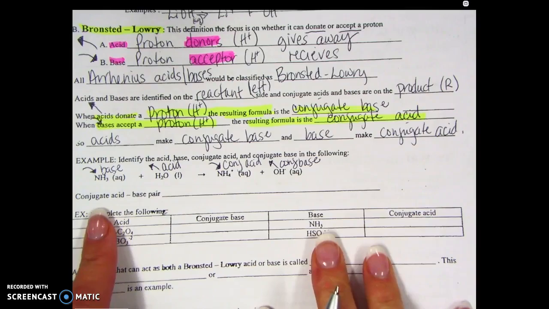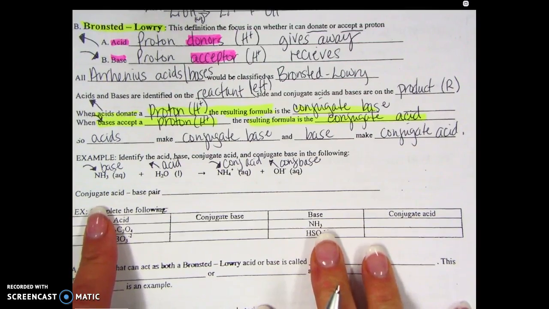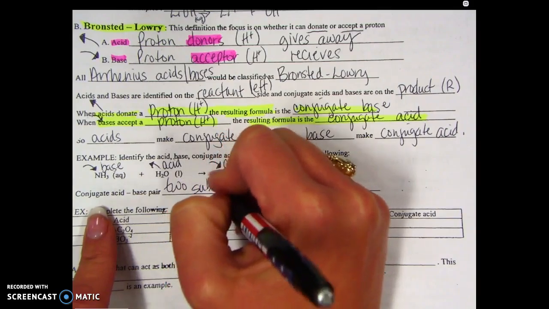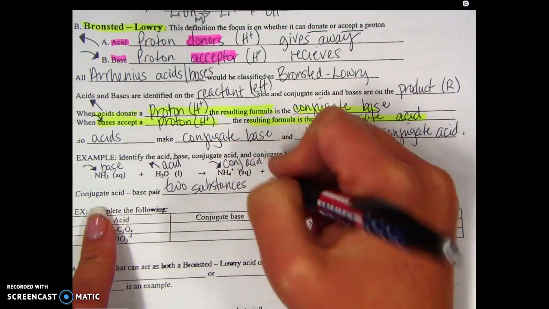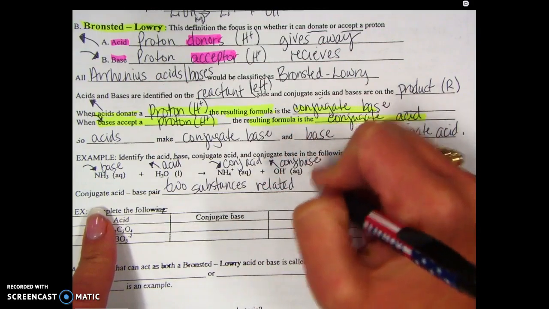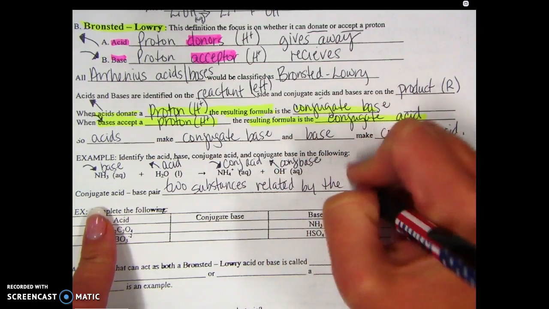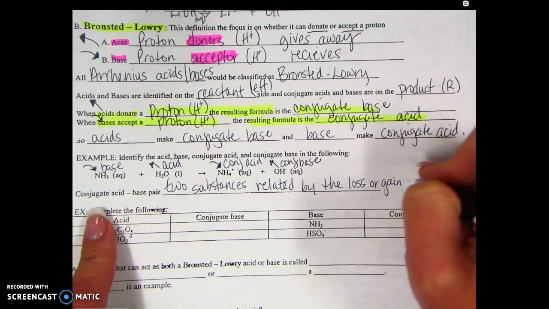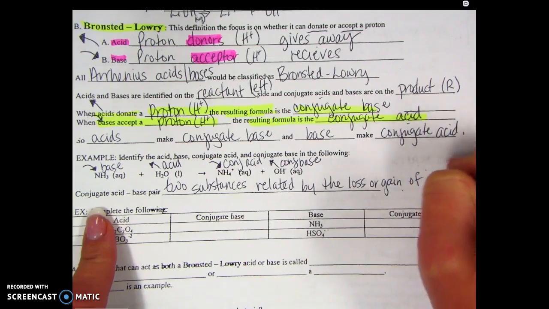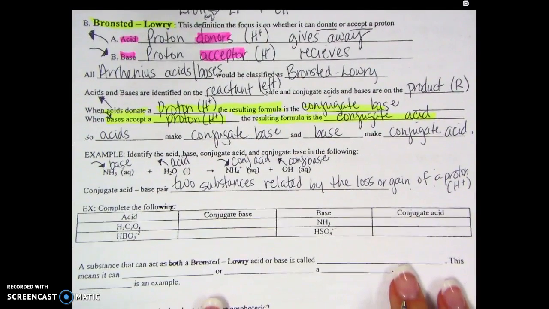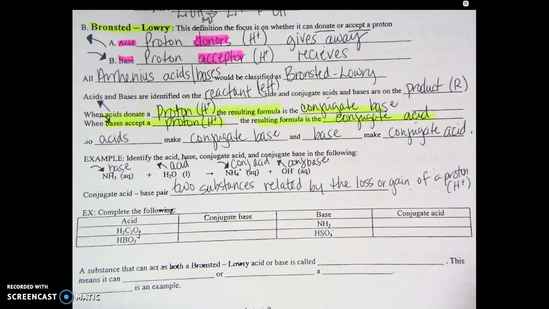A conjugate acid-base pair are two substances related by the loss or gain of a proton. Okay. Another definition.